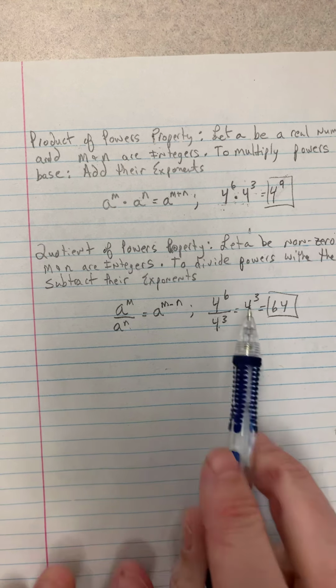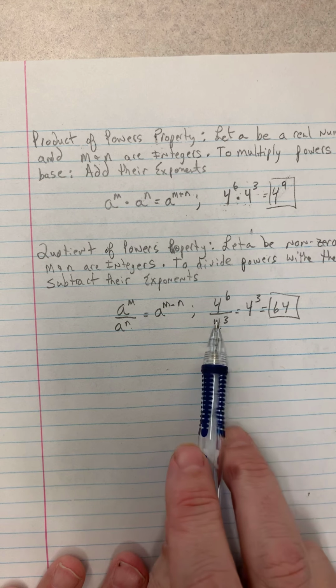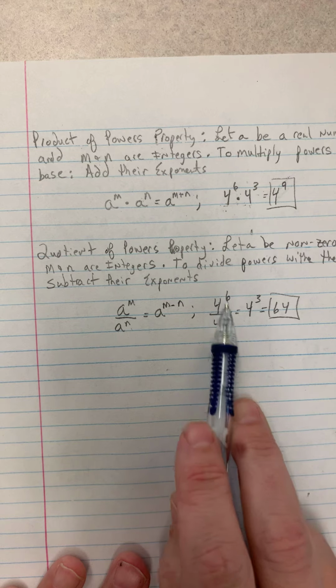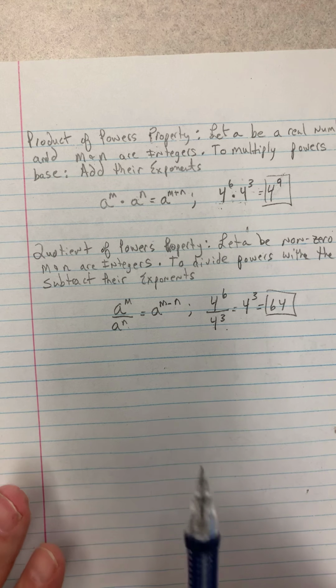There are certainly all sorts of caveats that are going to go with this, but this is the basic idea. When my bases are the same, I can subtract my exponents.